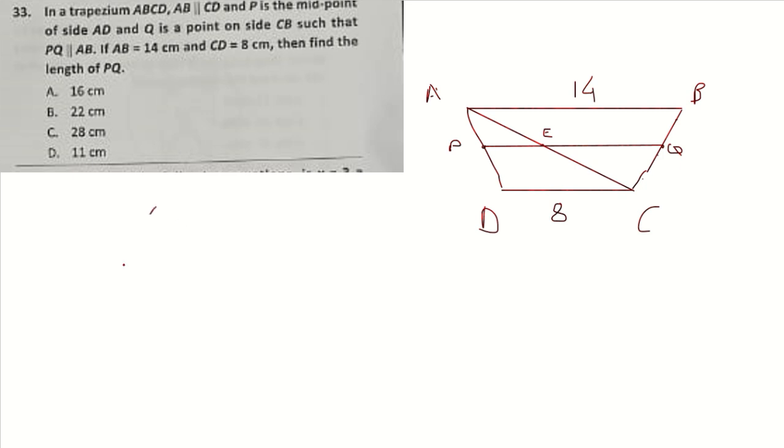Now the converse of the midpoint theorem I just told you is that if a line is parallel to the third side and one of the points is a midpoint, then the second side will also be a midpoint. If this is given, then the theorem says that this will also be the midpoint. Just like here, E will also become the midpoint. So E is the midpoint of line AC.